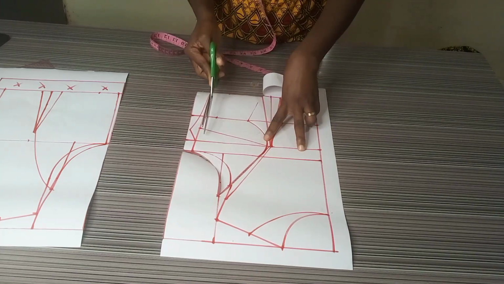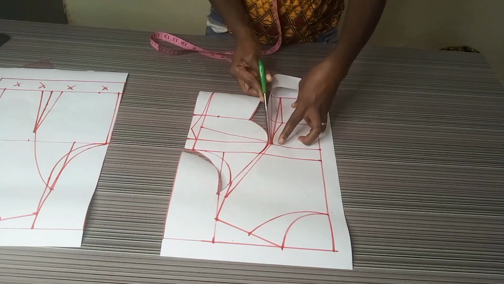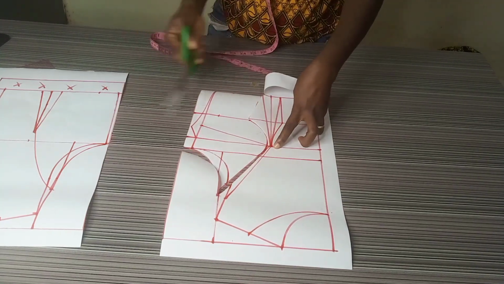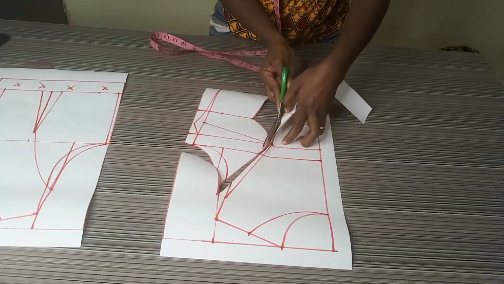Please note, I've not closed my bust dart. I'll close it when I finish cutting. If I don't close it, it will not match with the front. So I'm still going to close it. Let's just cut it out first.